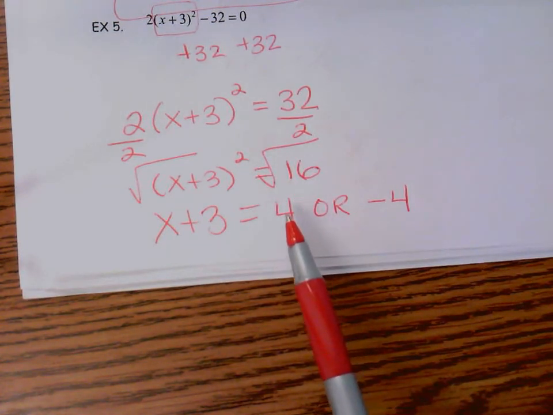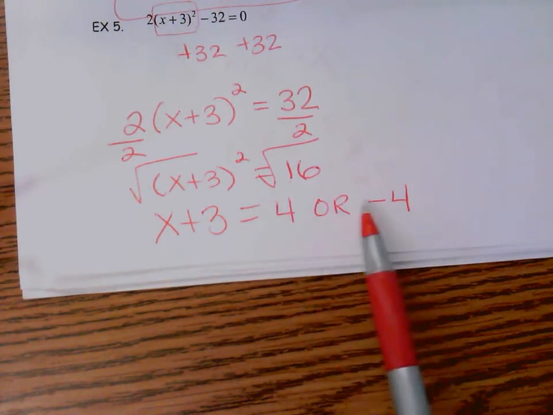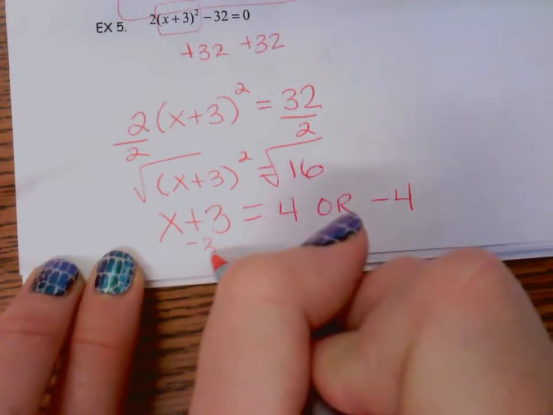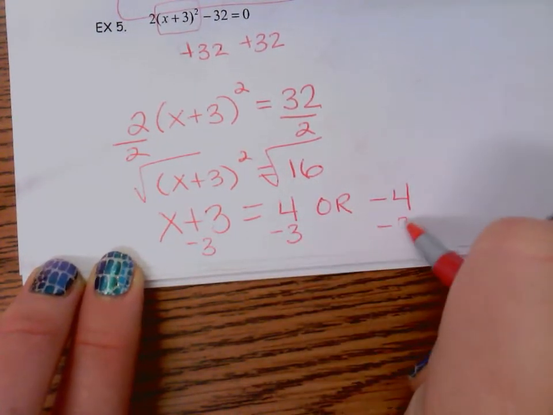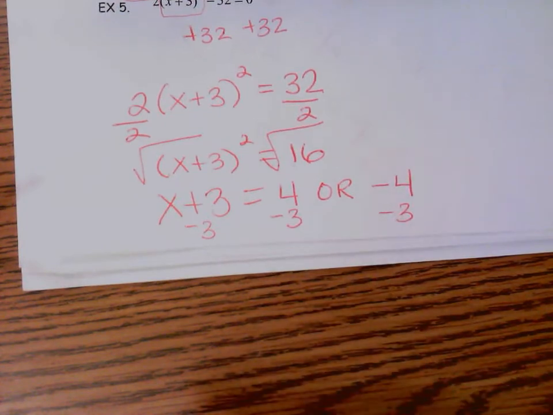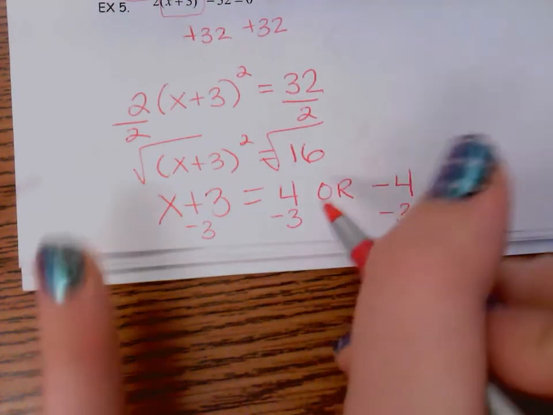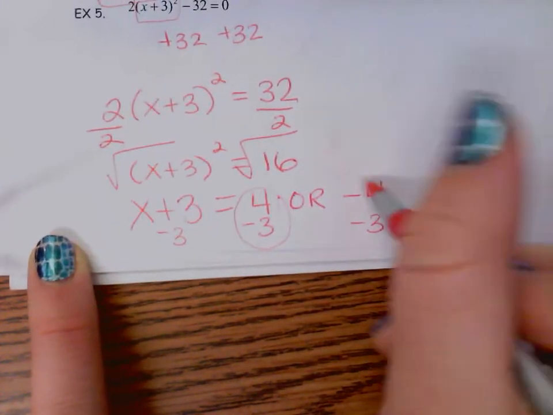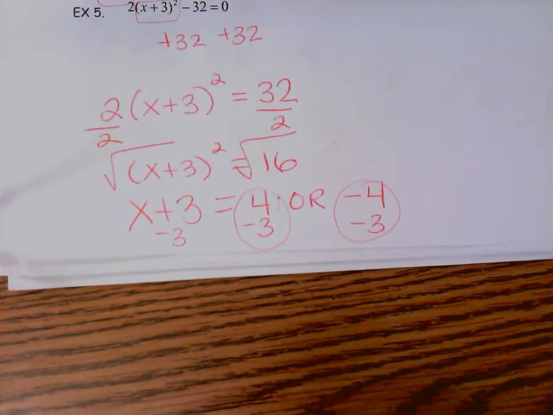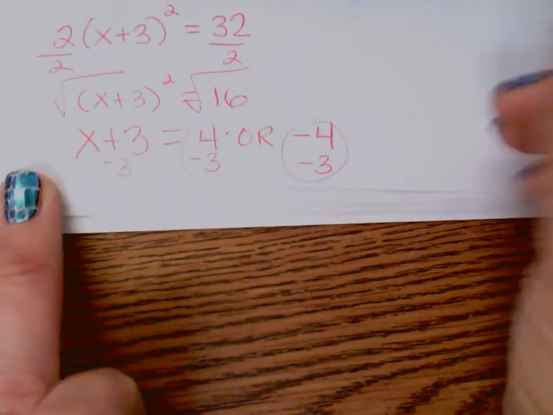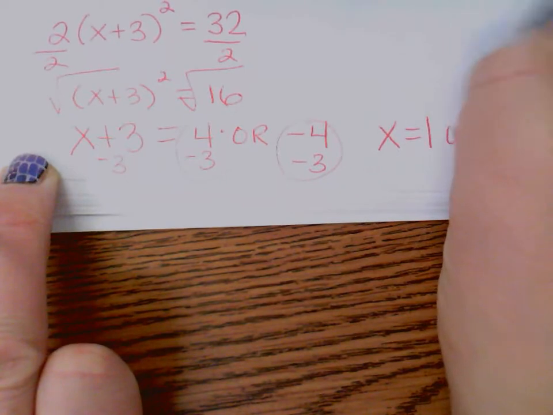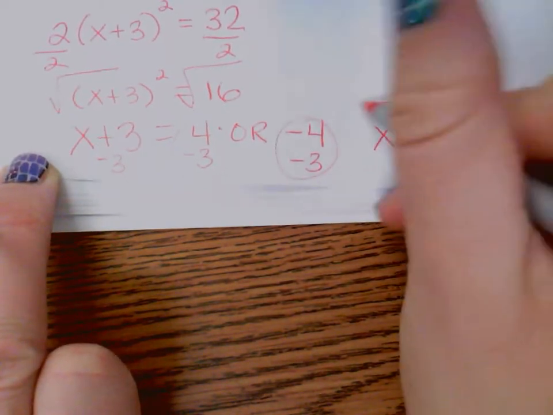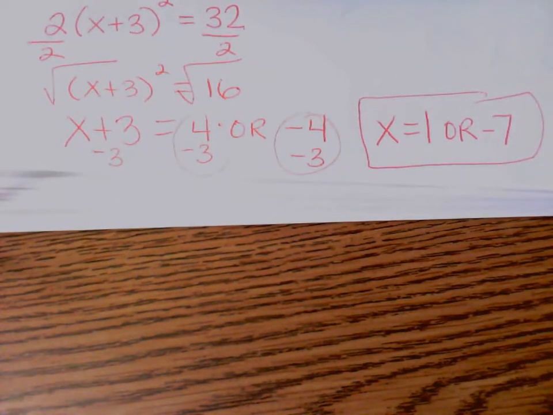I wrote 4 or negative 4 separately because when I subtract 3, to me it's easier to just get your two answers at this step, right? So if I subtract 3 from positive 4 or I subtract 3 from negative 4, I'll get my two solutions. So my two solutions are 1 or negative 7. So that one actually should have been factorable, but it was not given in factorable form.